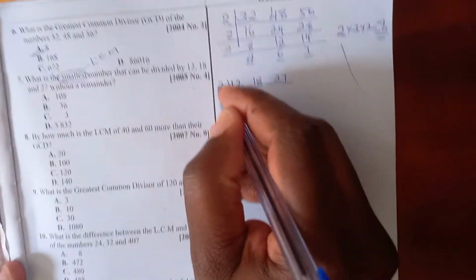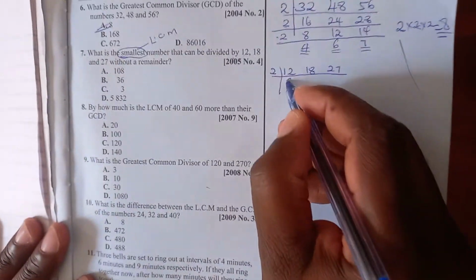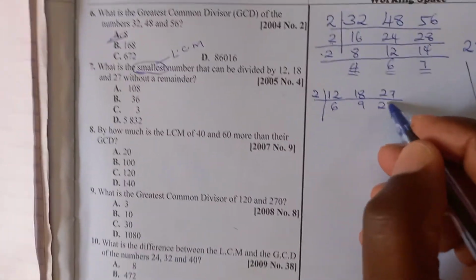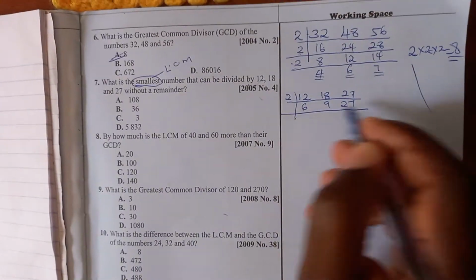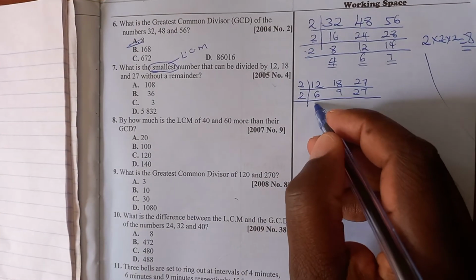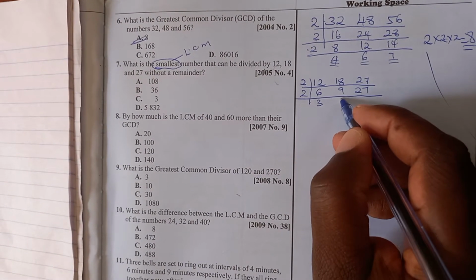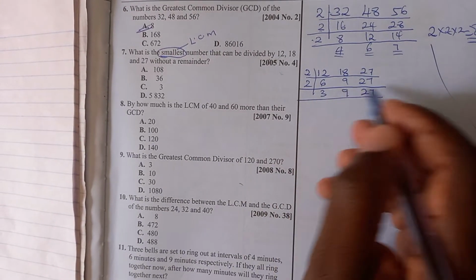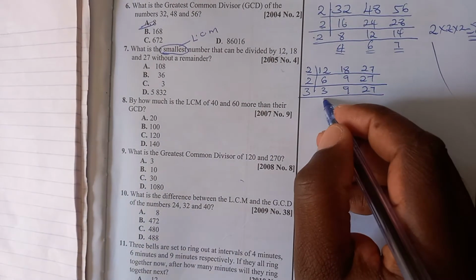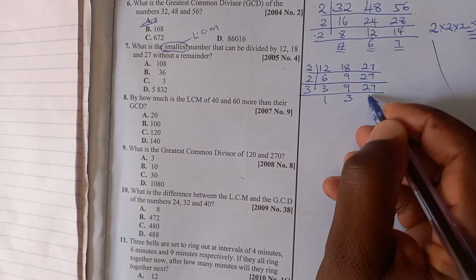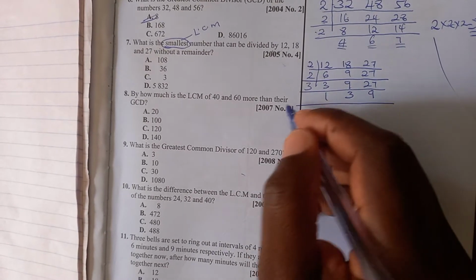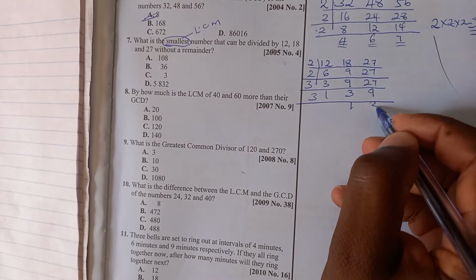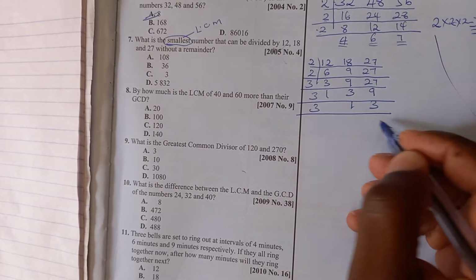We take 2 for the first instance, we get 6, 9, 27. 27 divided by 2 is impossible, so we drop it as it is. Again, we take 2 because 6 is divisible by 2, you are left with 3, you drop 9, you drop 27 because they are not divisible by 2. The other factor is 3, you get 1, you get 3, you get 9. The next factor again is 3. You get 1, you are left with 3. Again 3 because of 1.